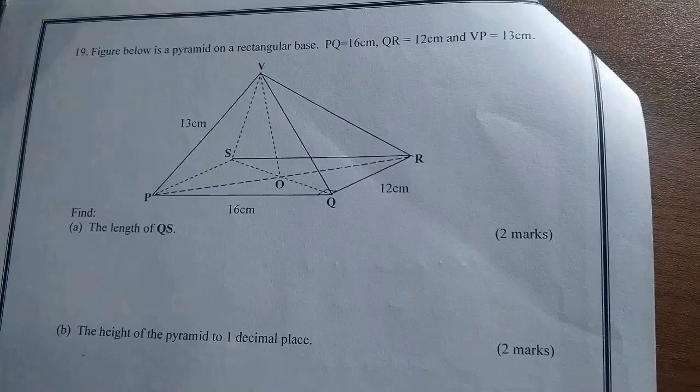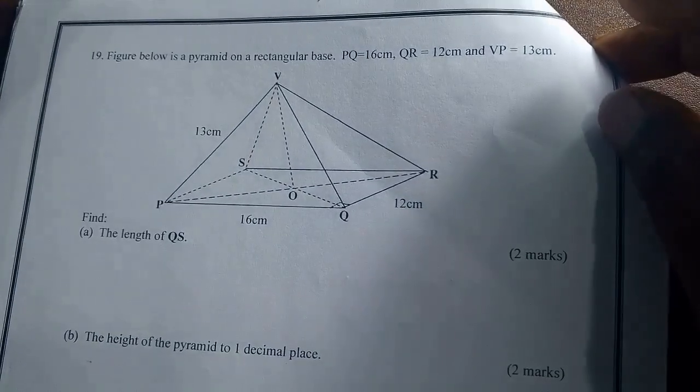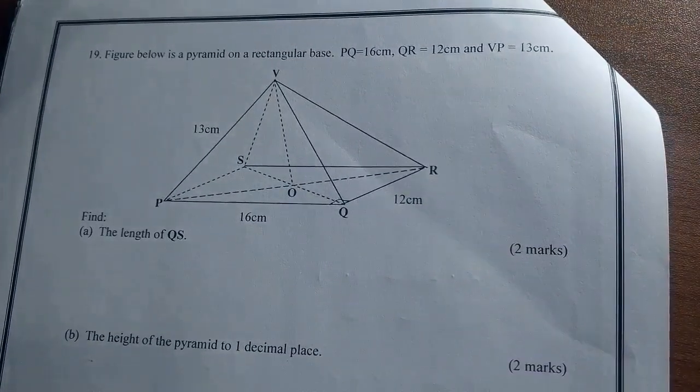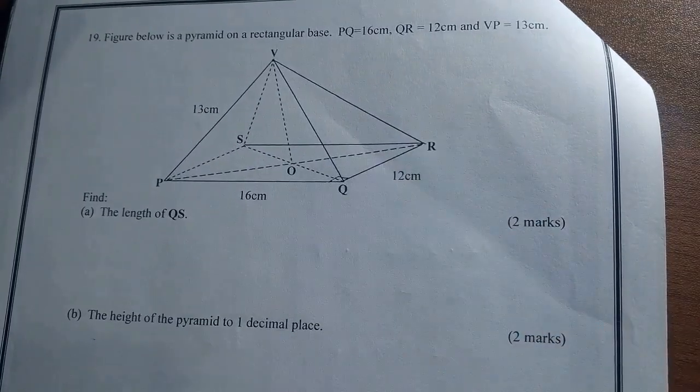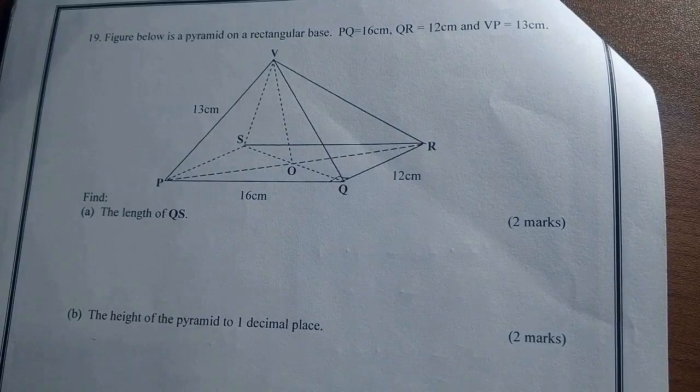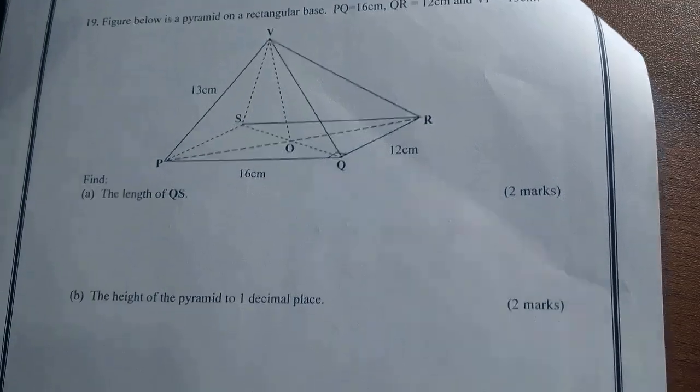If you are good at 3D, you can as well try 3D. It's a very simple one. If you understand SOHCAHTOA and some Form 2 knowledge, it's very simple. You can try this.